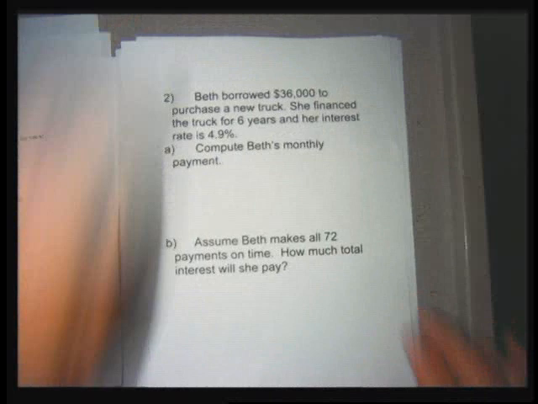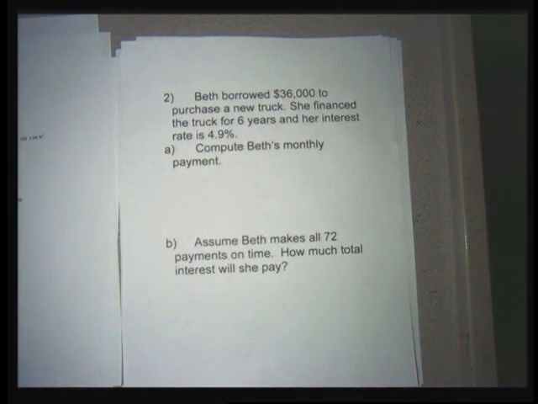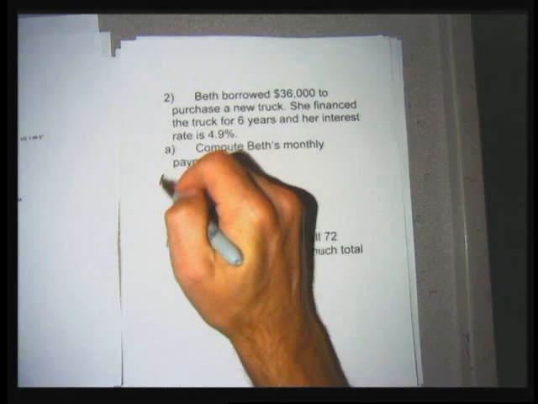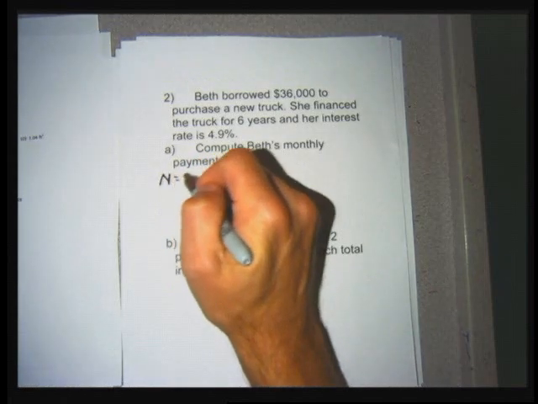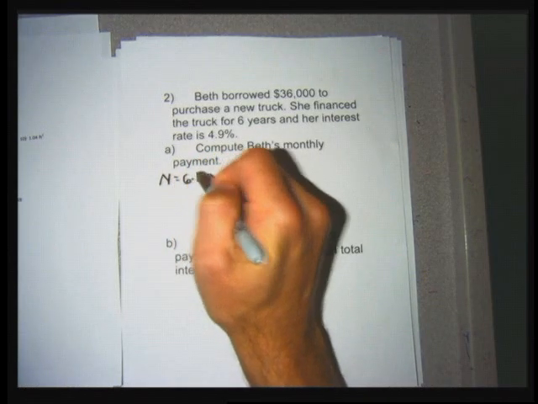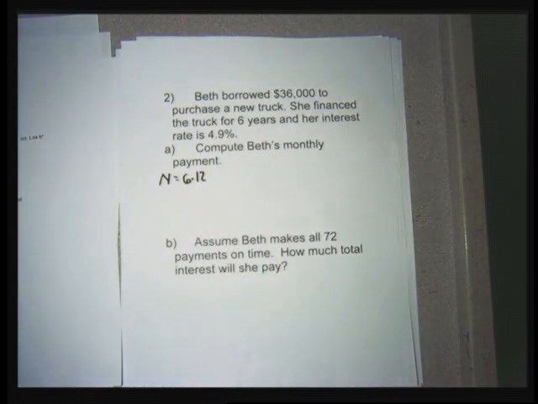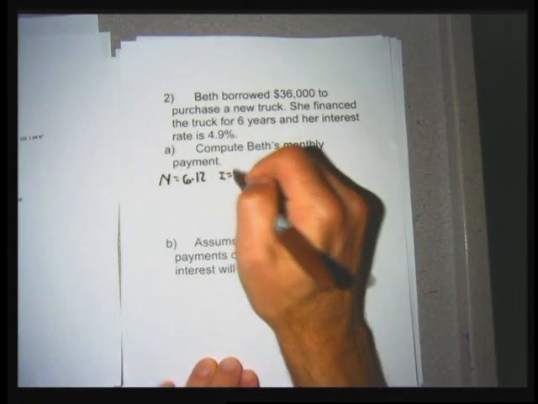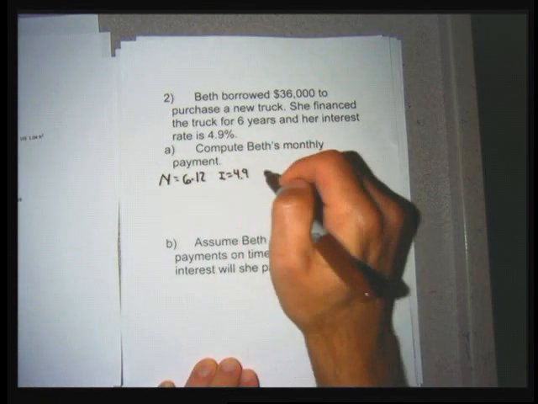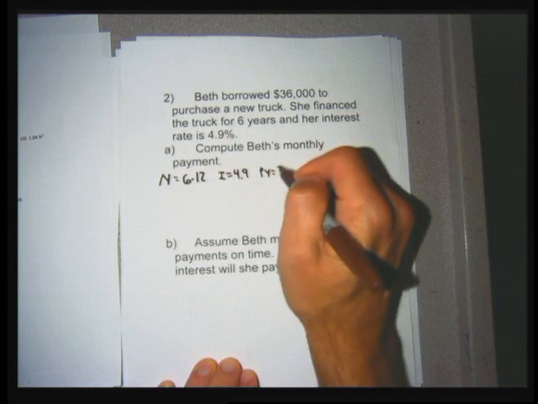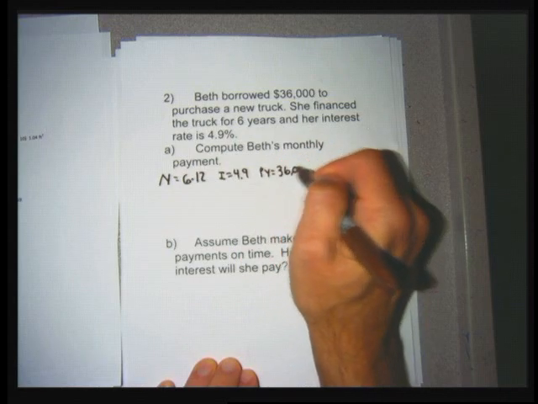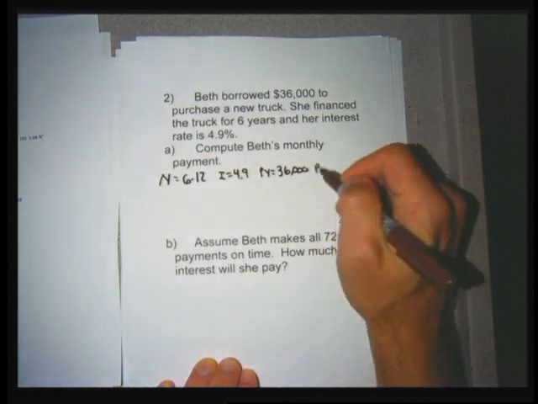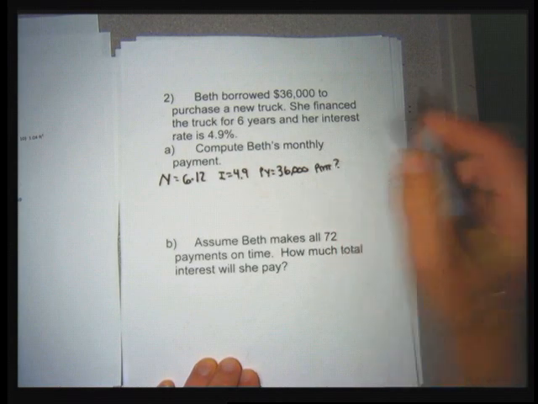Problem 2 talks about Beth borrowing for a truck. She's taking a 6-year loan. Her N is going to be 72, which is the 6 years times 12 payments per year. I can write 6 times 12 in for the N, or 72. I'm just going to use the TVM solver again. The interest rate she's paying, I'm going to write 4.9. The PV's her loan amount, which is going to be $36,000, so I'm just trying to compute her payment.